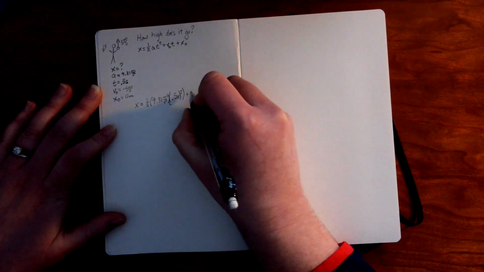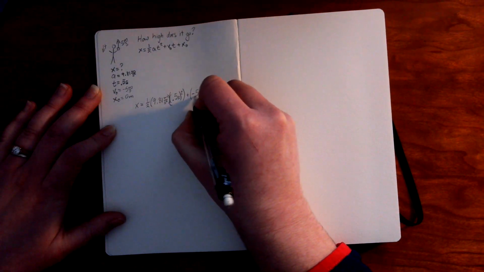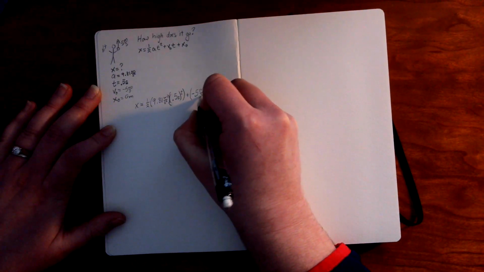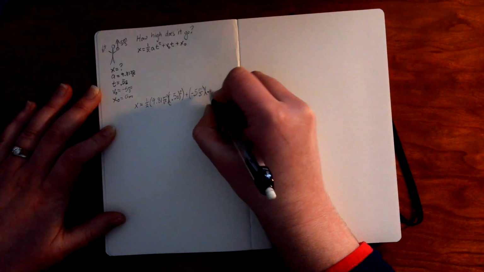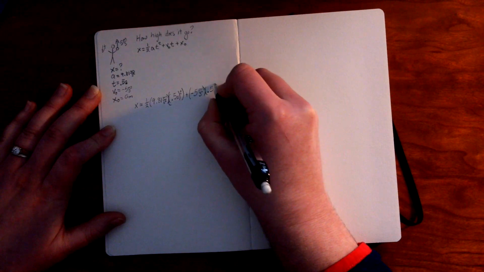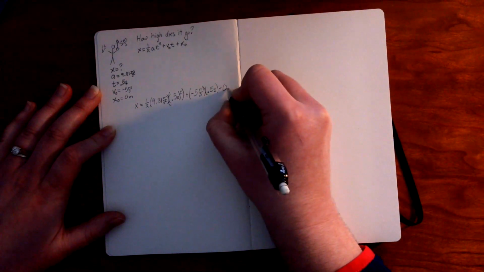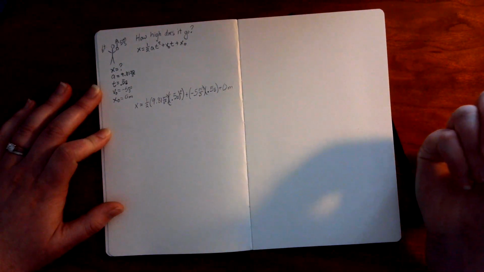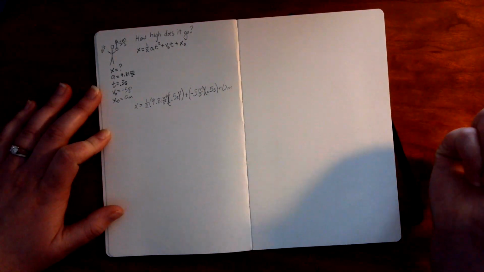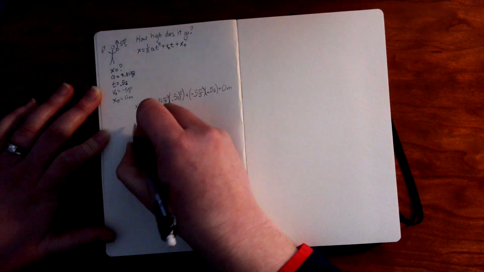And then we add on our initial velocity, which is negative 5 meters per second. And then our time, which is 0.5 seconds, and those are multiplied together. And then just to be very thorough, we have our initial position, but that is 0, so adding 0 is not going to make a difference. All right, so we've got all of our numbers in. Let's start doing our calculations.